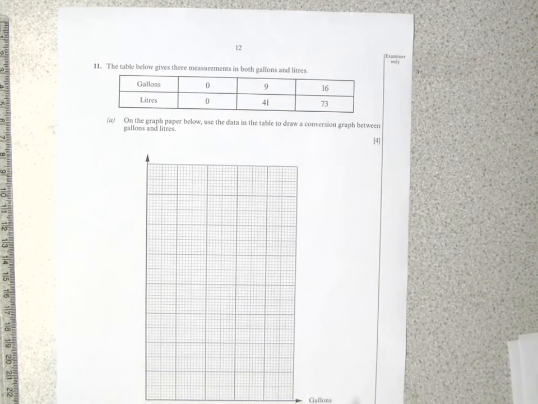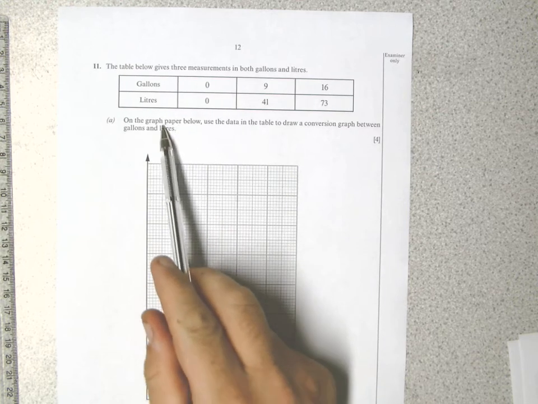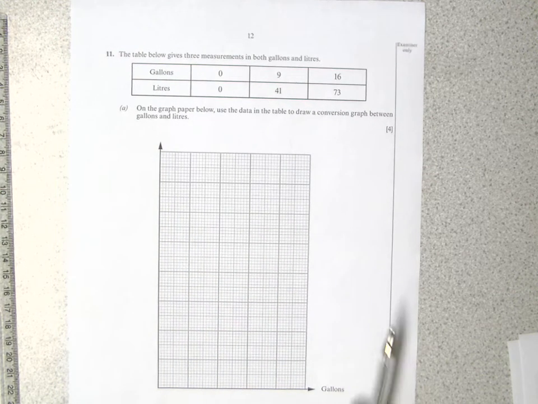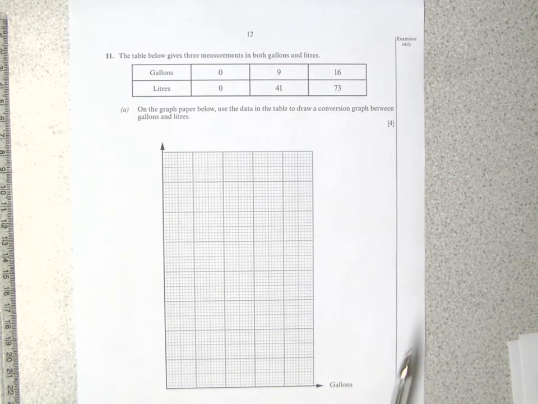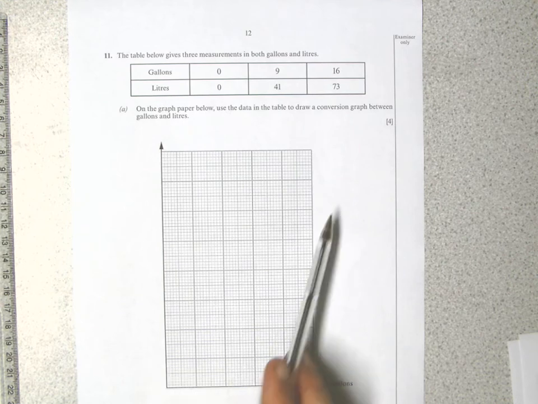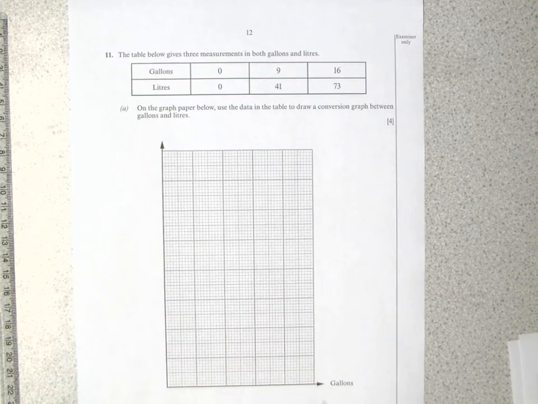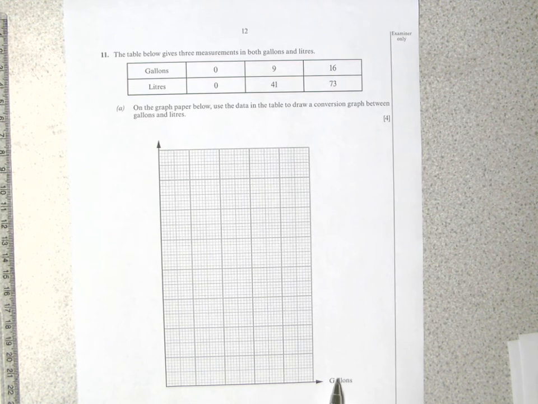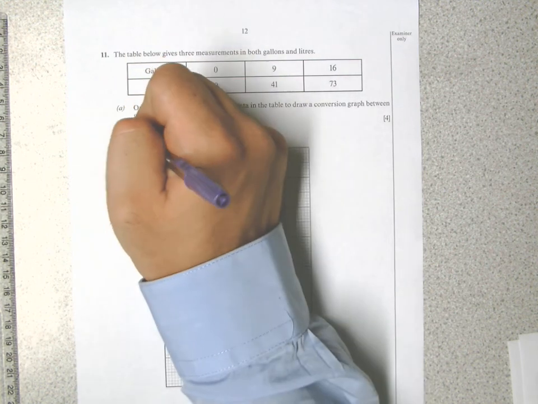Second question on this, another conversion. Here we've got gallons and litres. Petrol is often measured in both of these. And we're asked now to draw a conversion graph between gallons and litres. Now you've got gallons here already written, so that means litres must go on this axis.